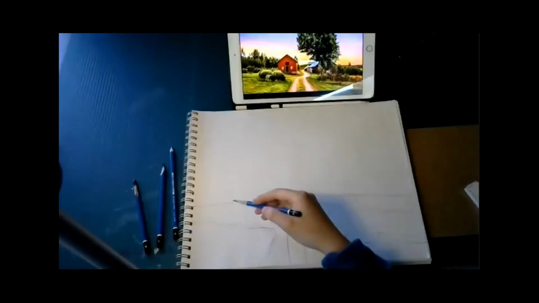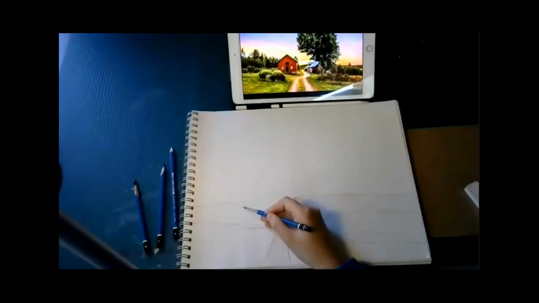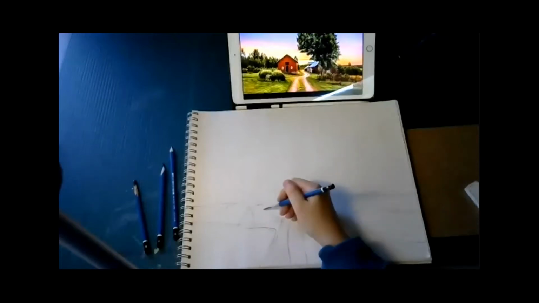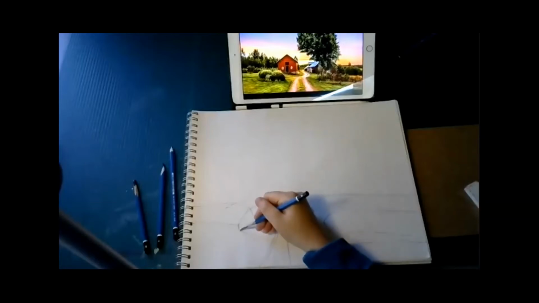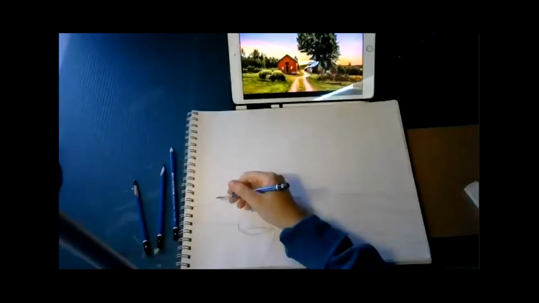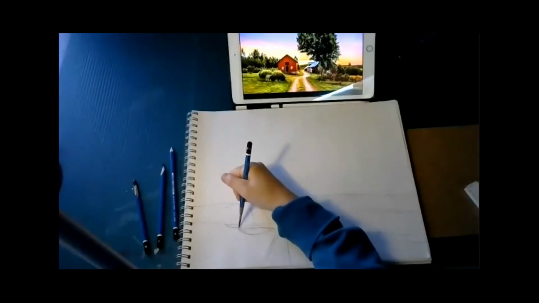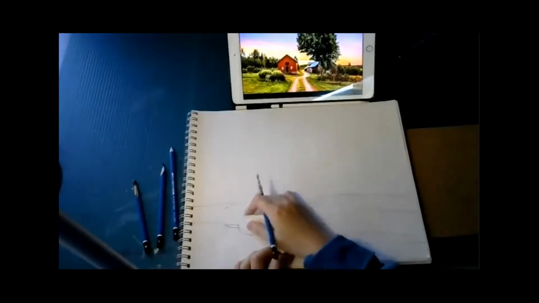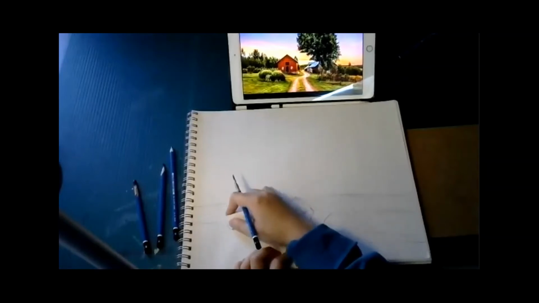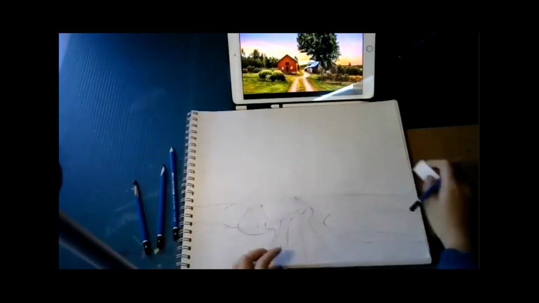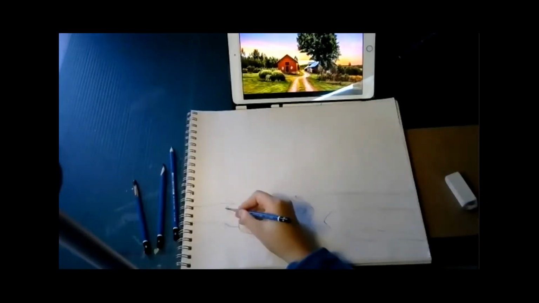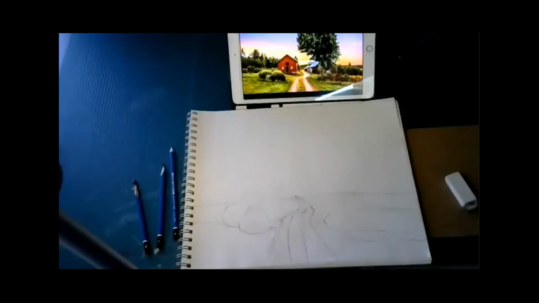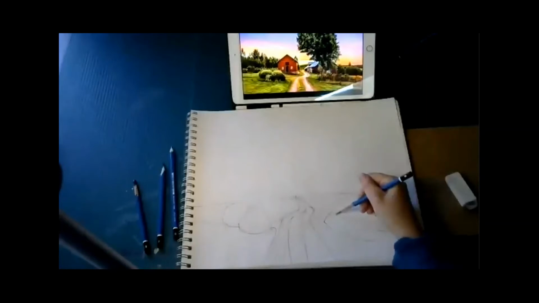And for the bushes, you can create just the roughest outline of them. Two circles for the bushes and the tree.